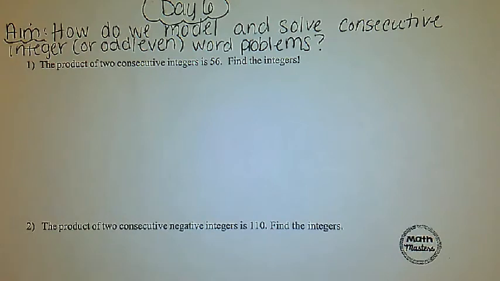So the first thing I want to talk about is what consecutive means. If something is consecutive, it means it happens right after. So for example, the numbers 1 and 2. Basically, we don't know what the integers are. Two consecutive integers that the product is 56. Now, yes, you may be able to do that in your head, which I hope you all can. But again, just to learn the process, I'm doing a little bit of an easier one.